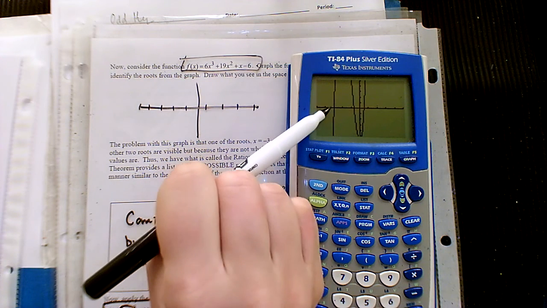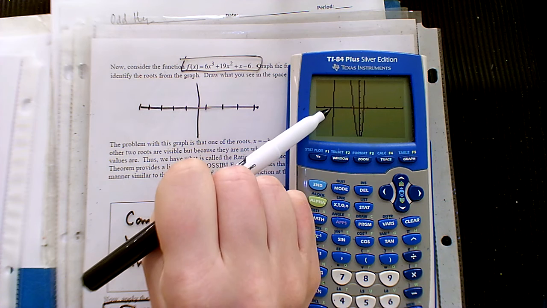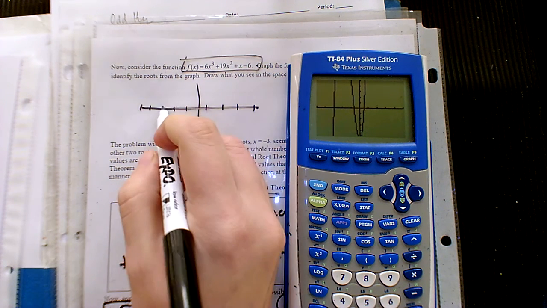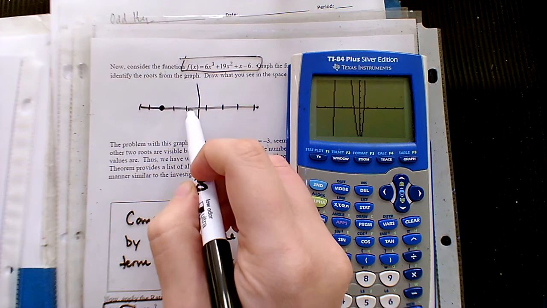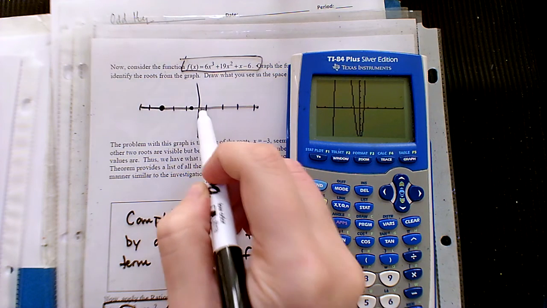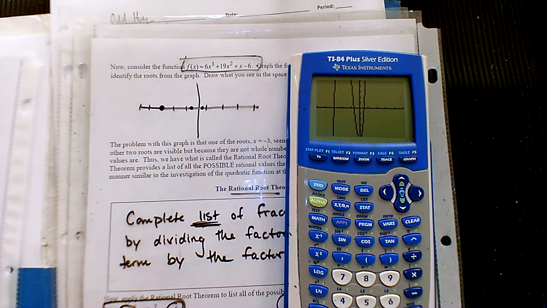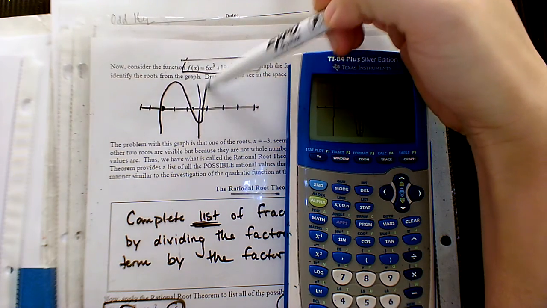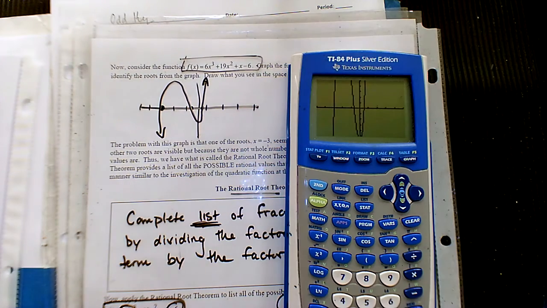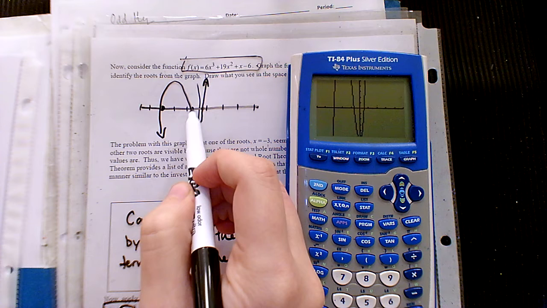If I read it left to right, this first x-intercept looks like it goes through a tick mark on my calculator, which would be -3. But notice how the other two do not go through tick marks. So we're just going to have to be a little careful on how we graph it. And we'll just draw a rough shape connecting those dots. Okay, we just want to be accurate with those x-intercepts.